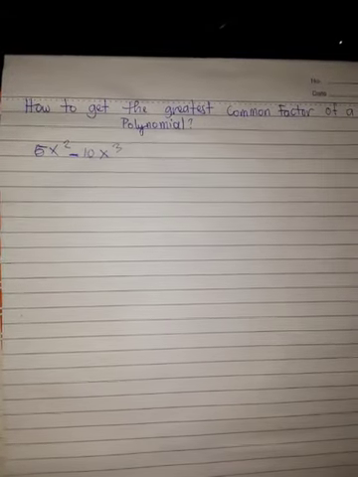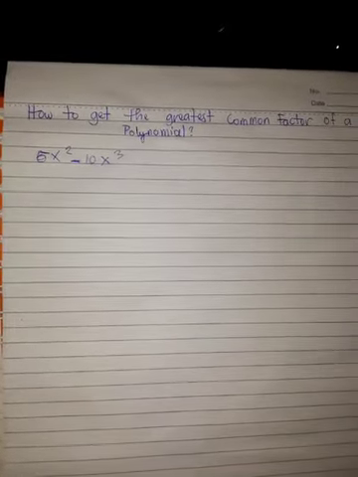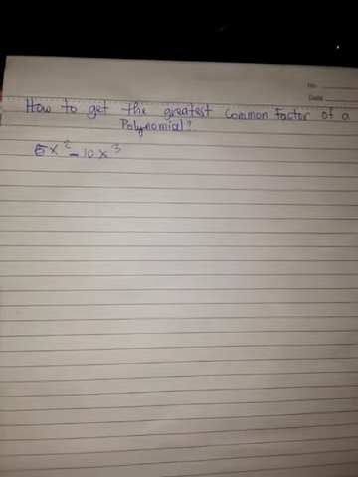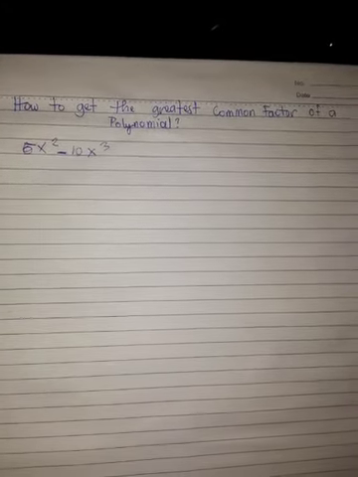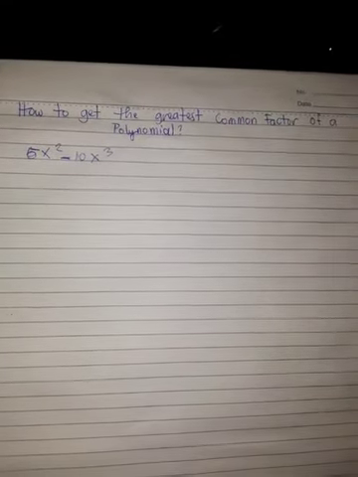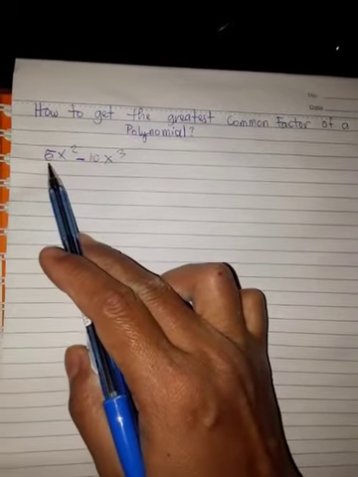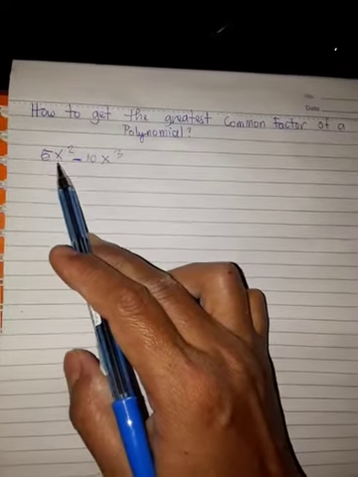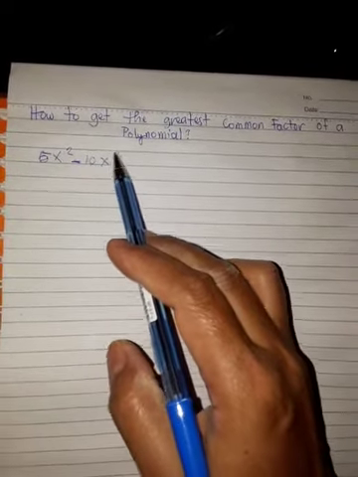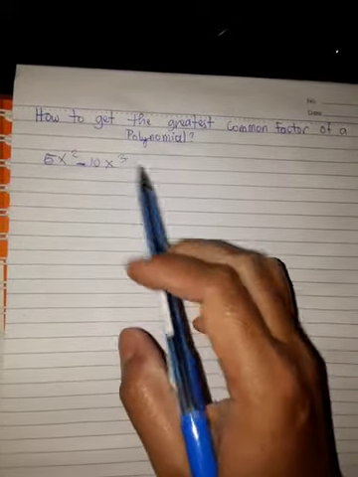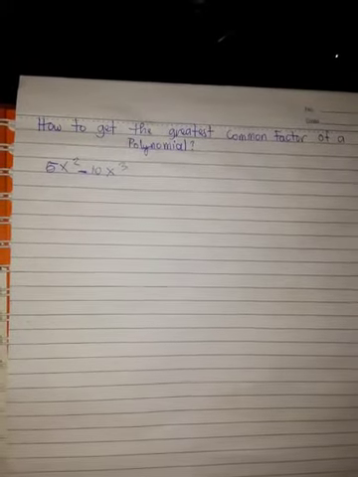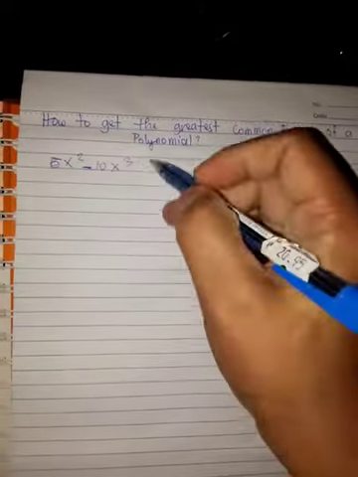First, to get the GCF of a polynomial, we need to find a factor that is common to all terms of the given polynomial. So this is our given polynomial, 5x squared minus 10x cubed. So we need to find the common factor, okay?